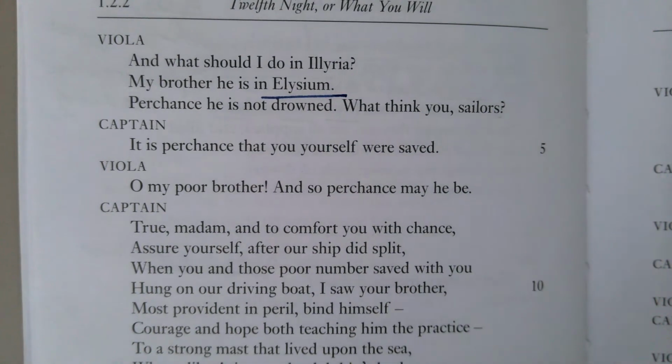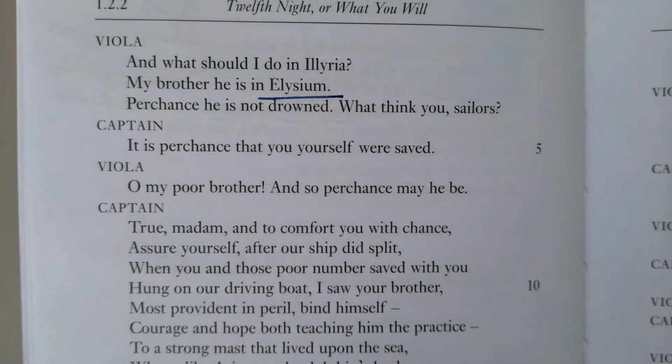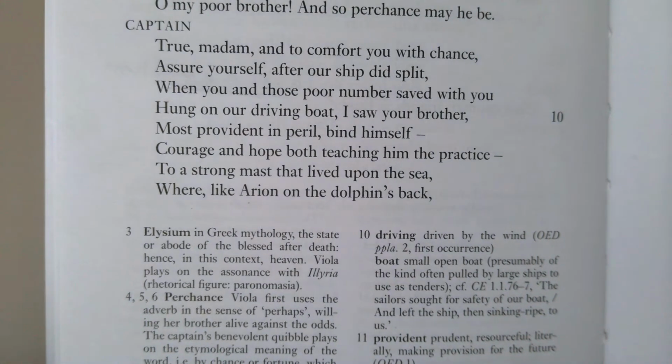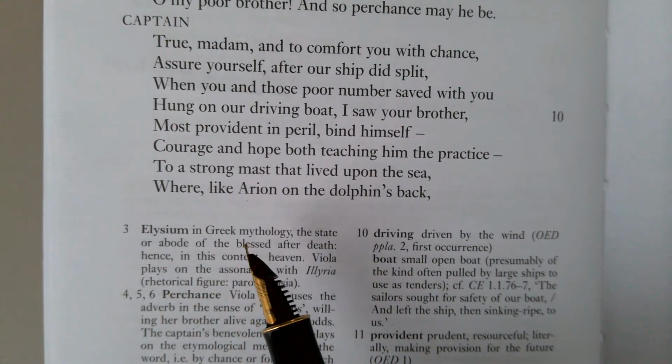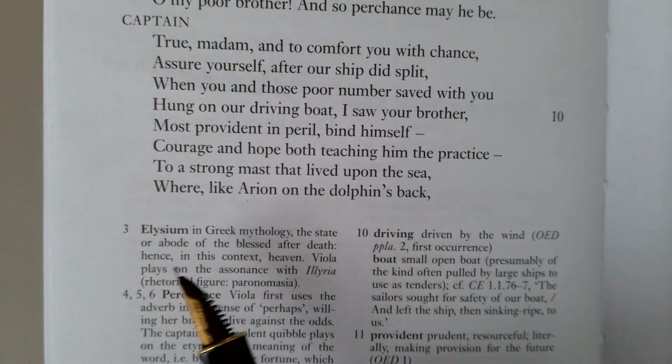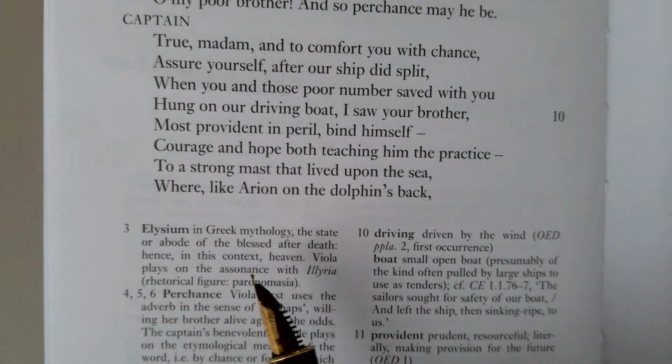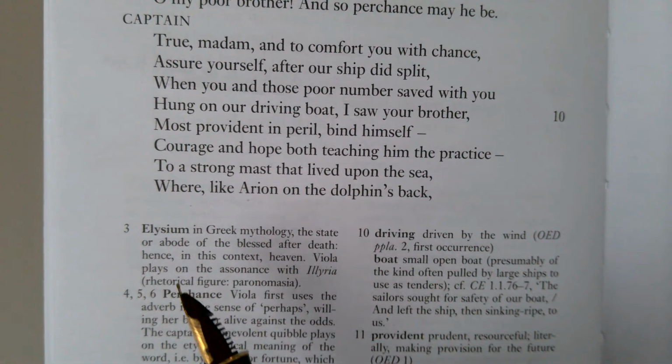I do hope you start to get a sense that I'm not the kind of teacher who'll try and talk my way out of that. That's just 100% my mistake. Because what I wanted to show you here in the notes, in Greek mythology, the state or abode of the blessed after death, hence in this context heaven. Viola plays on the assonance with Illyria.